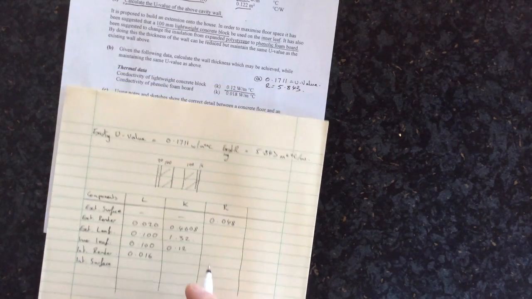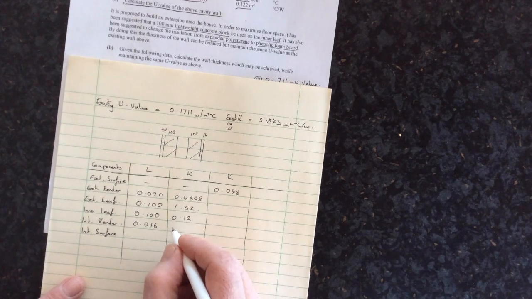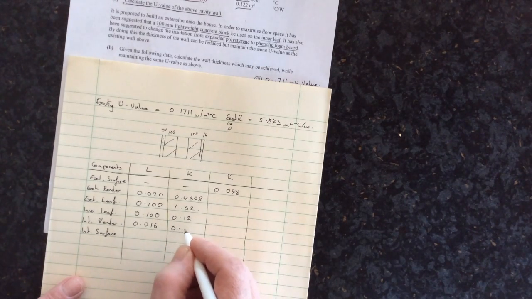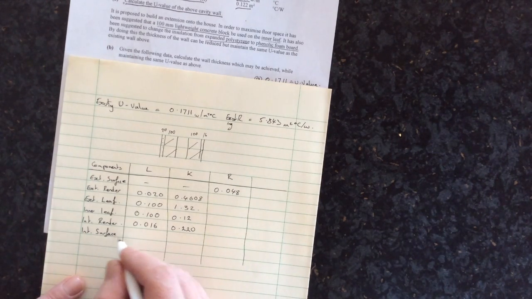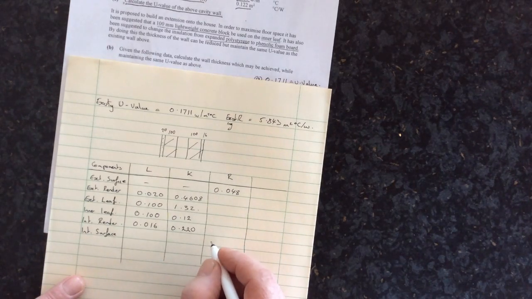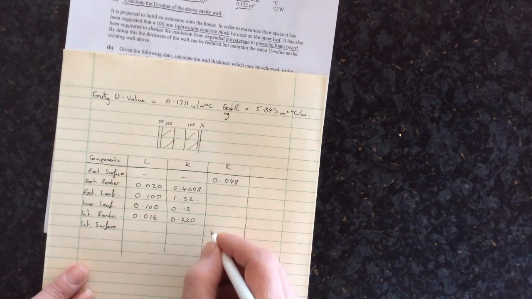And then you're given the conductivity for the internal render, and then your internal surface, you're given the resistance of that, and the internal surface was 0.1220.